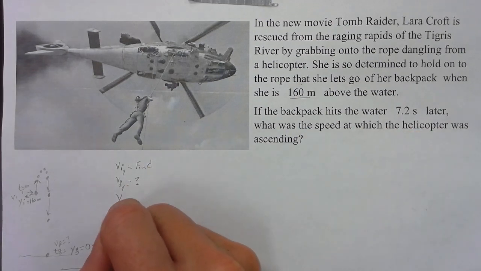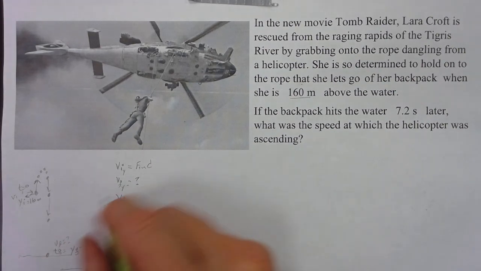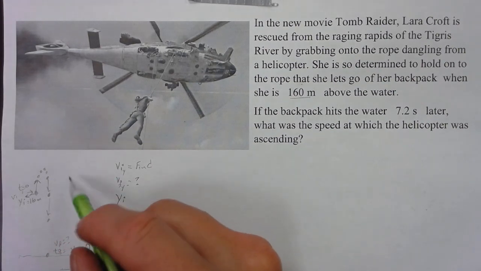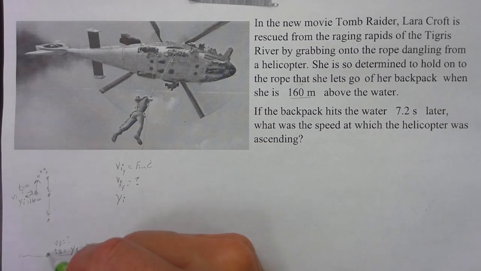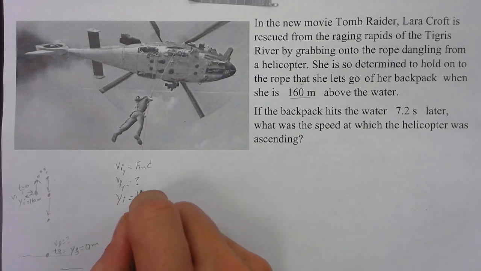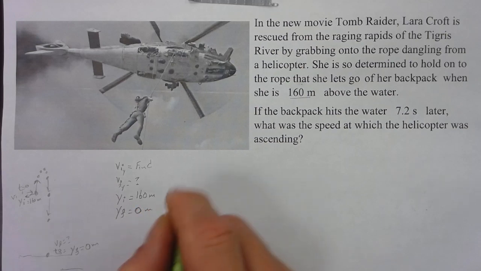The y initial, so I called y initial 160. Since we have positive as being up as our convention, this position being higher has to be a greater number, more positive than the lower position. That's 160 meters. Y final is 0 meters.